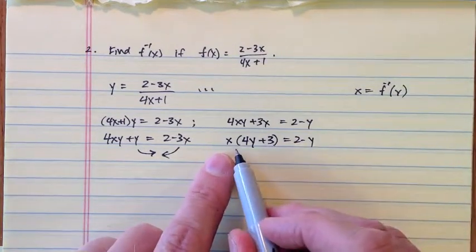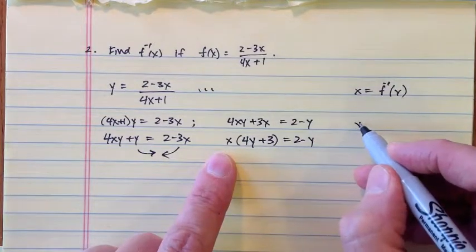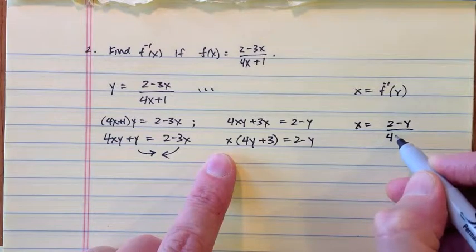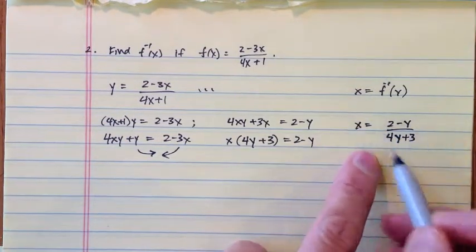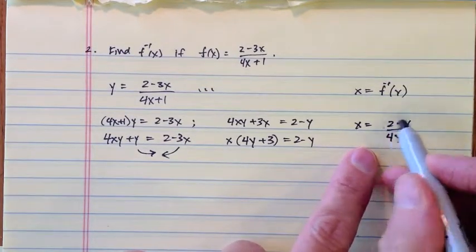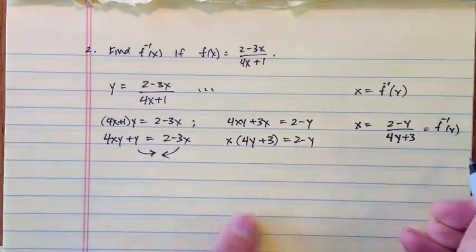We've almost got it. I'll solve for x when I divide both sides by 4y plus 3. So 2 minus y over 4y plus 3. So x appears here and nowhere else on this side. We've solved for x. That means this stuff must be f inverse of y.